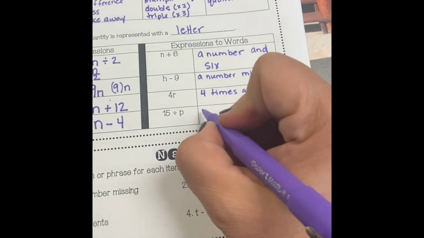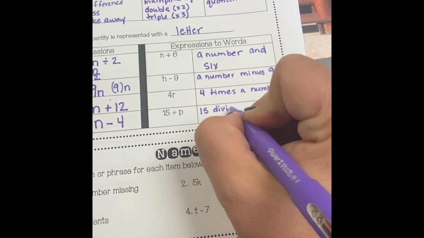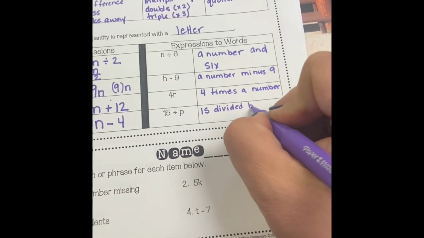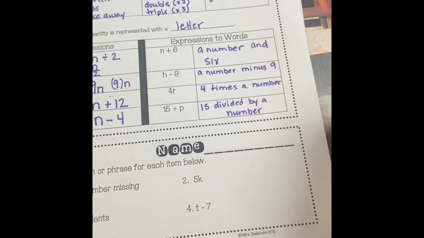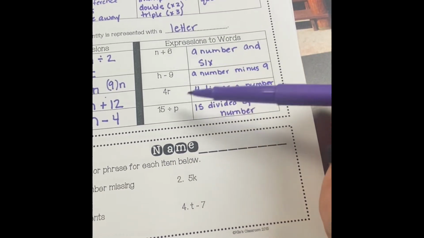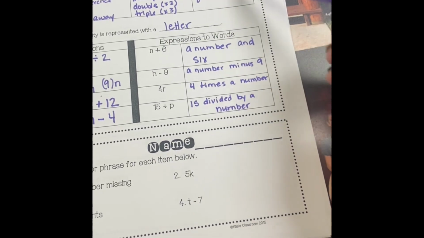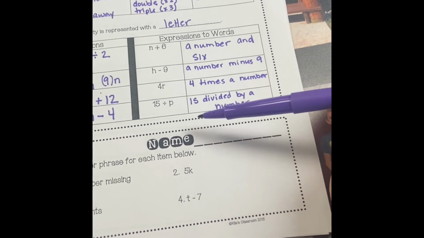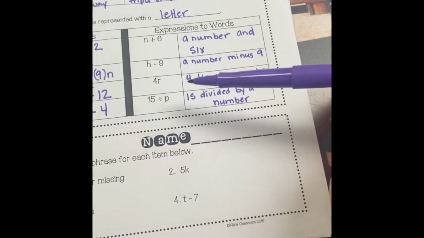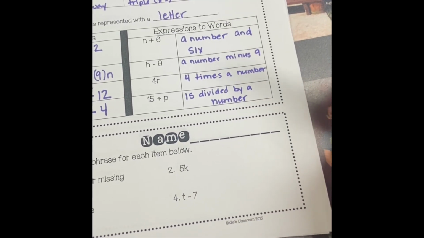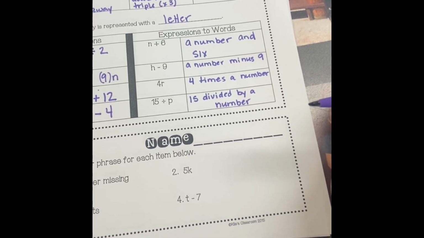And my last one, 15 divided by a number. Again, I can be pretty straightforward on that and take my number and say divided by my variable. I could say 15 broken into an unknown number of groups. That would be another way to say it. Or the quotient of 15 and a number. Those would also be options.